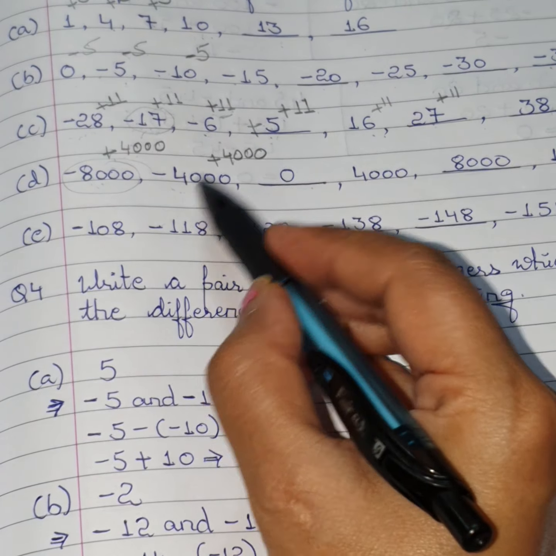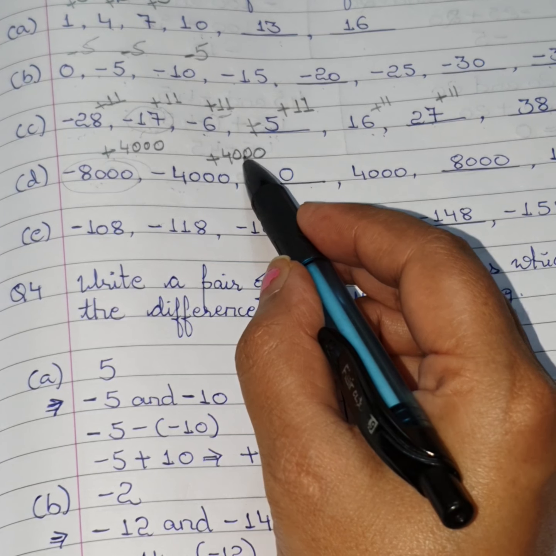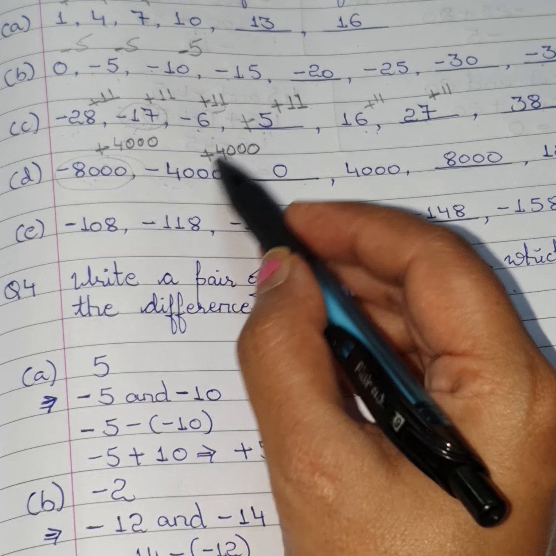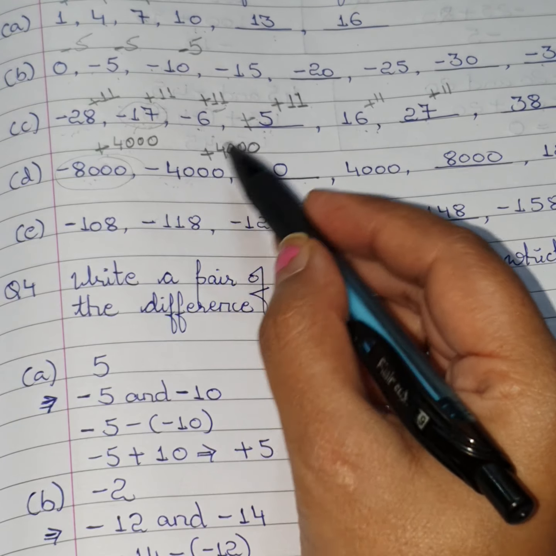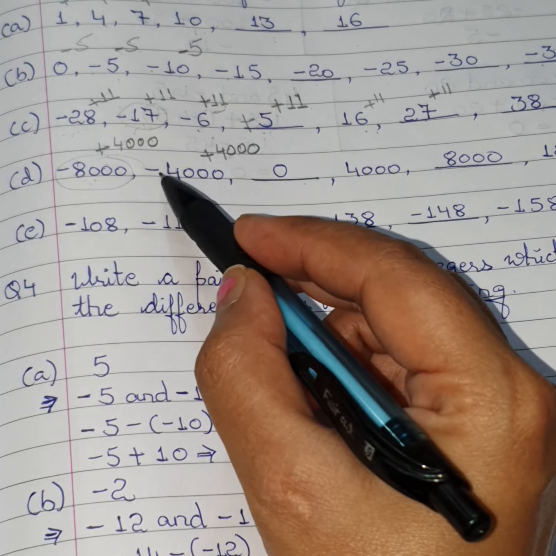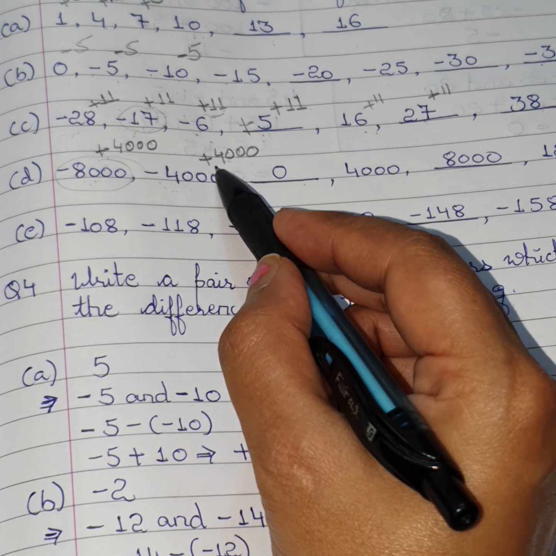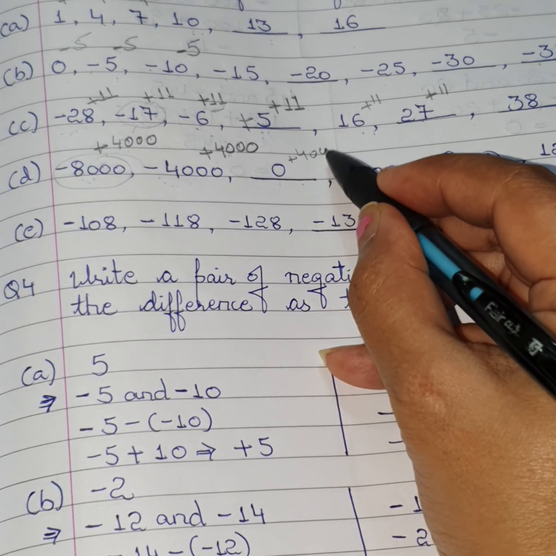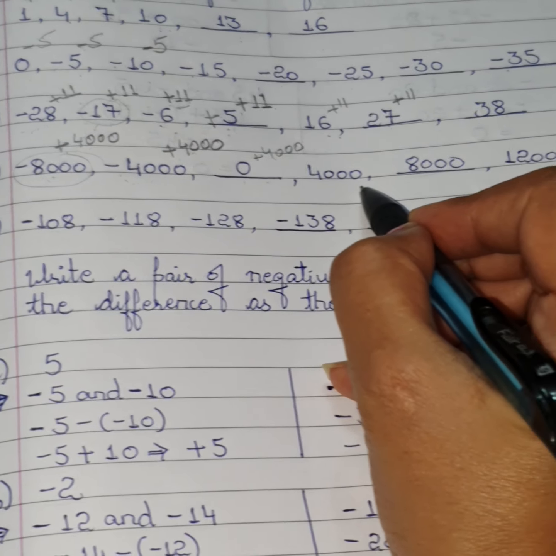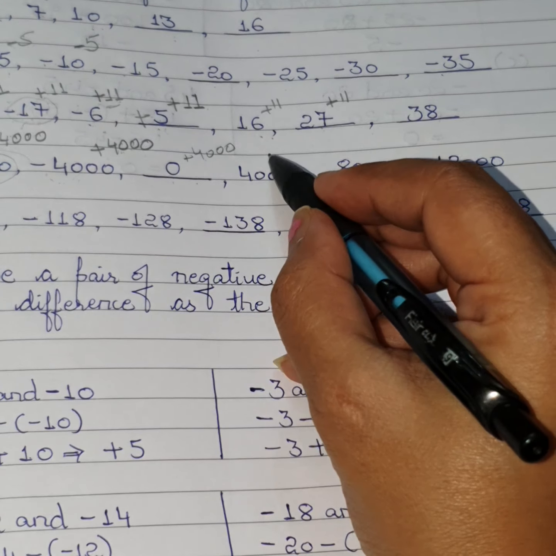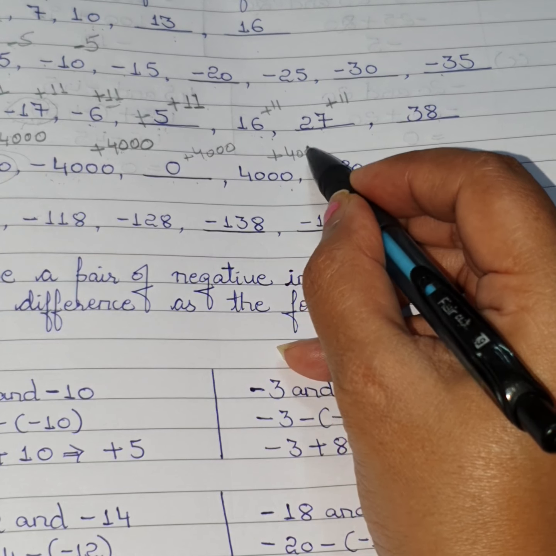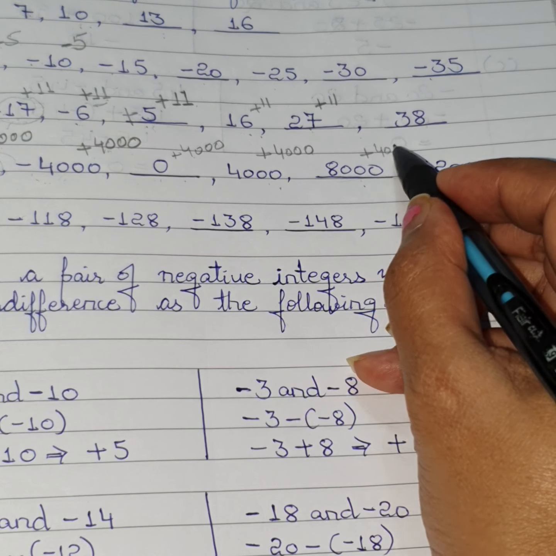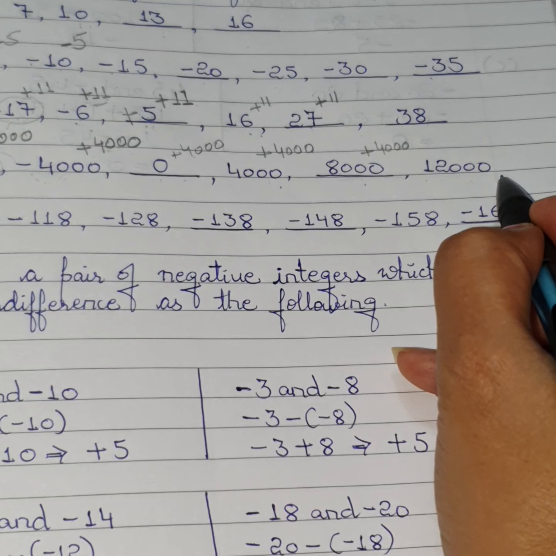See again, both the integers are same, but the signs are opposite. I told you, whenever the same numbers come with opposite signs, we cancel them or we write 0. So the next step will directly be 0, because minus 4000 and plus 4000. Now, in this 0, when you add 4000, you will get 4000, which is already written. Then in 4000, when you add the next 4000, you will get 8000. In 8000, when you add again 4000, you will get 12,000.